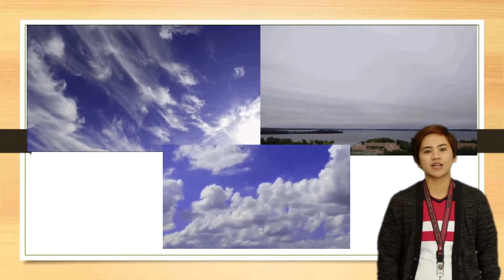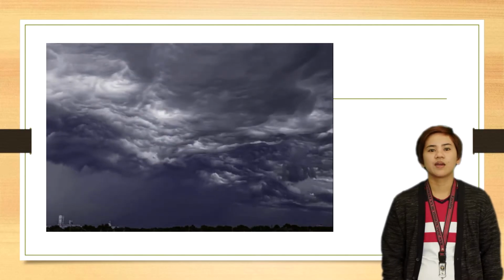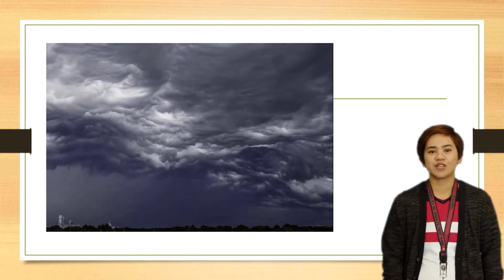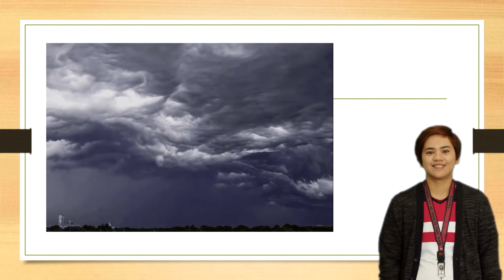Clouds can also help us predict the weather. So if you see plenty of cirrus, stratus, and cumulus in the sky, it is going to be fair or sunny weather. But once you see the nimbus clouds, be ready for a rainy weather.